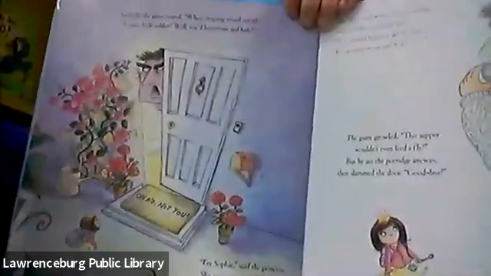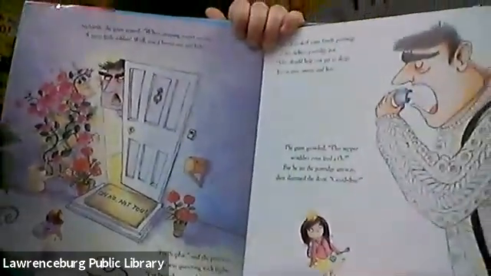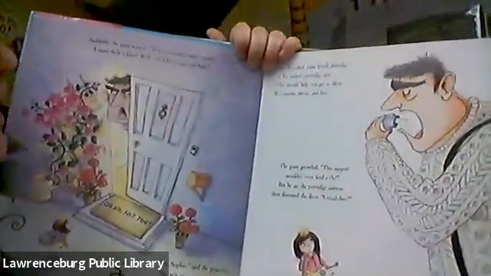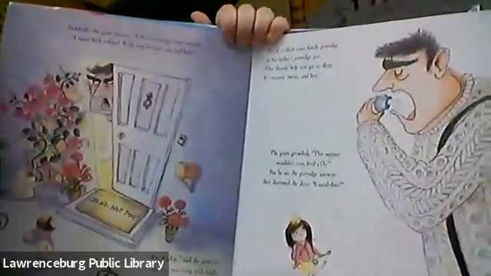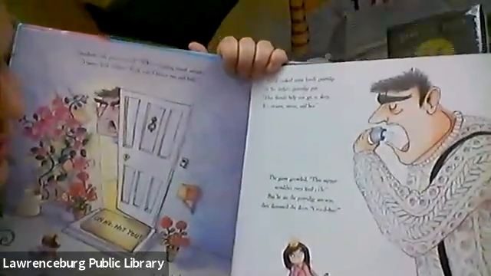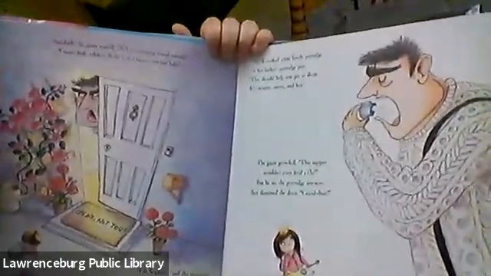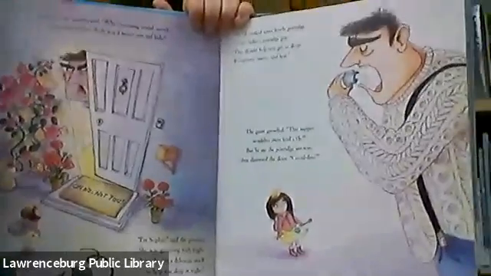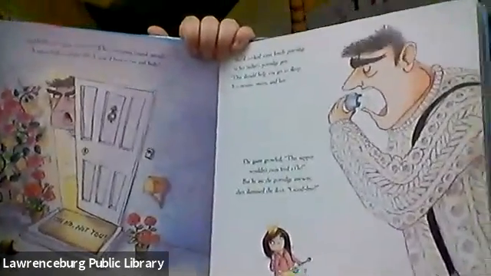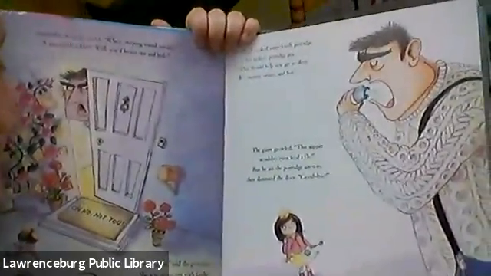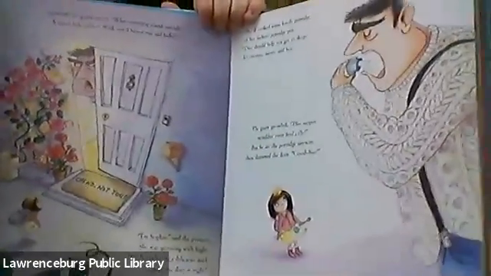Suddenly, the giant roared, "Who's creeping round outside? A nasty little robber? Well, you'd better run and hide." She'd cooked some lovely porridge in her father's porridge pot. "This should help you get to sleep. It's creamy, sweet, and hot." The giant growled, "This supper wouldn't even feed a fly." But he ate the porridge anyway, then slammed the door. Goodbye.